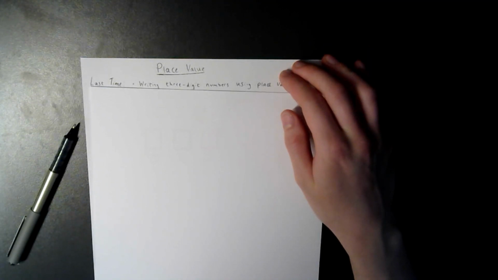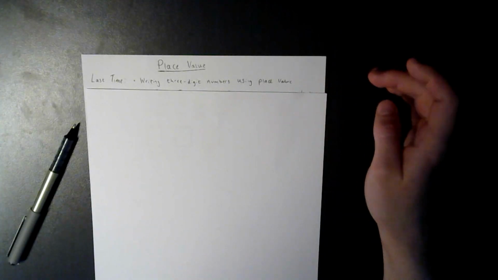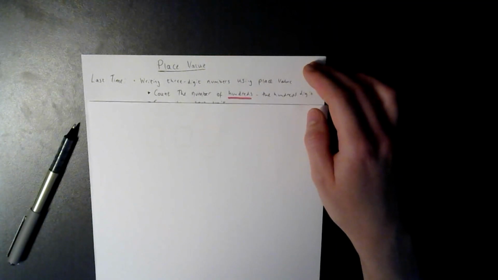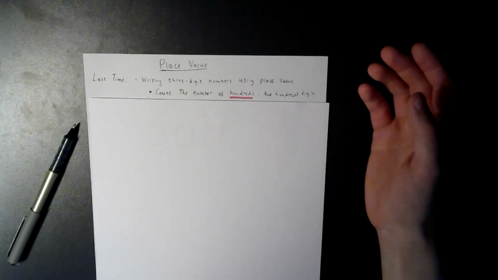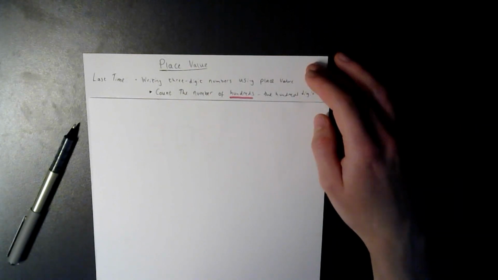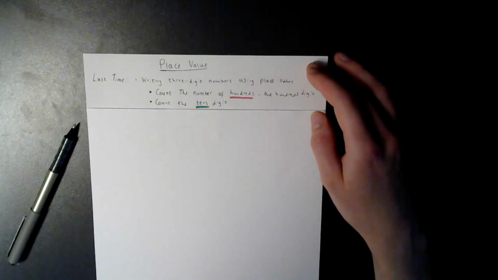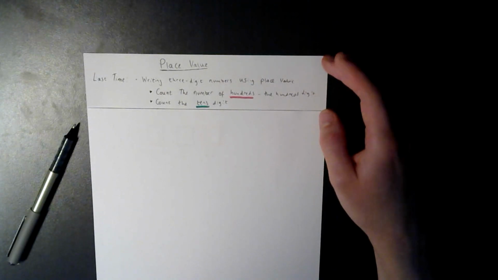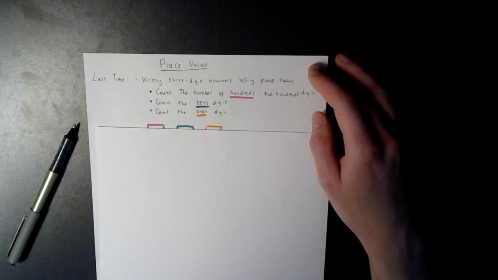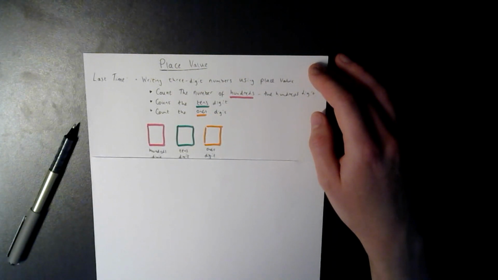As a reminder, last time we looked at how to write three-digit numbers using place value, which we did by first counting the number of hundreds in the number, so that would be the hundreds digit. Then we counted the tens, which would be the tens digit, and we counted the ones, which would be the ones digit, and we'll put them in this order.